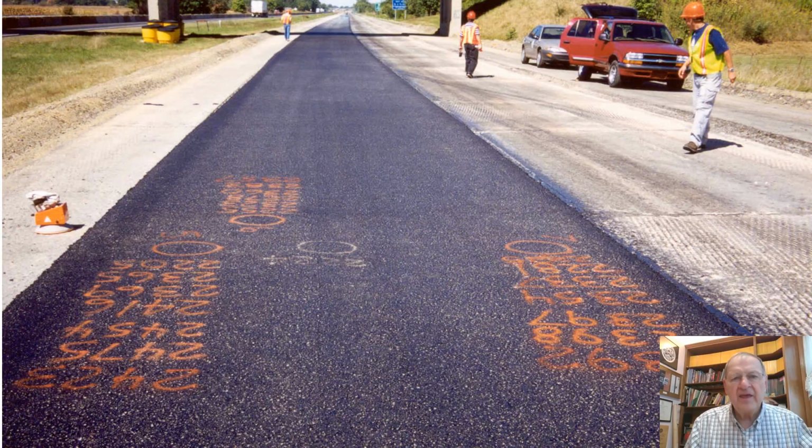Now, here we are. There's the patch before. Here's the part that we just compacted. We finished compacting. First thing that you'll notice is we have not turned the road totally white.